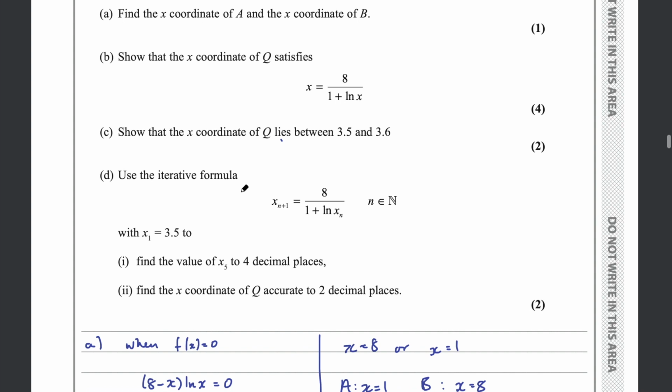Part D says use the iterative formula, x sub n plus 1 equals 8 over 1 plus the log of x sub n, where n is any natural number, with x1 equal to 3.5, to find the value of x sub 5 to 4 decimal places. And part 2 says find the x-coordinate of Q accurate to 2 decimal places.